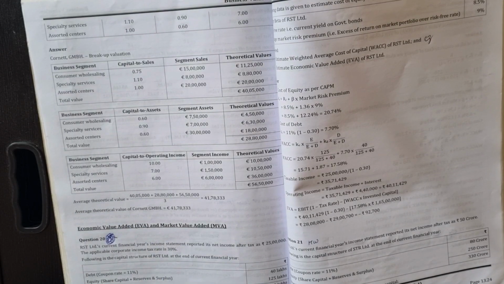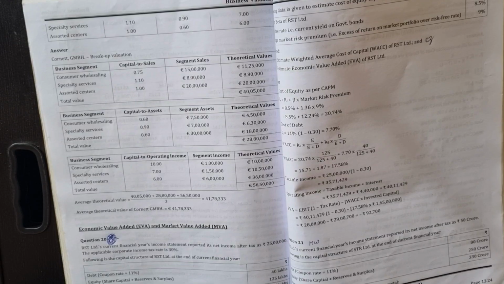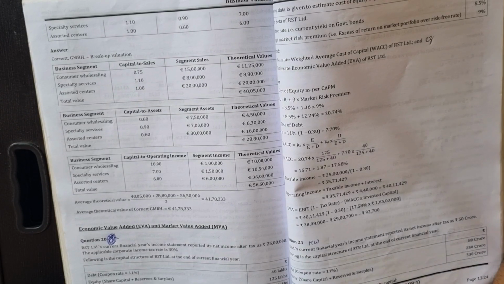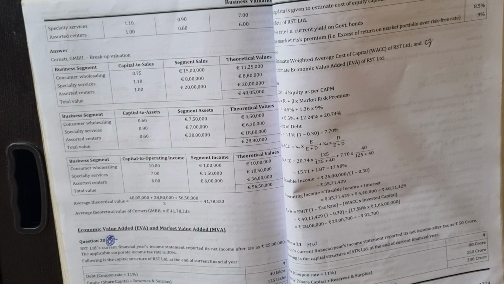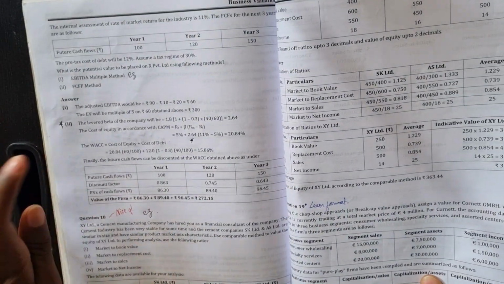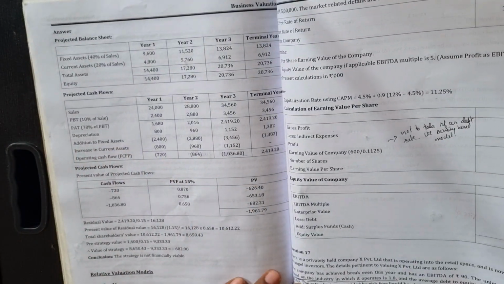This is the chop shop approach, you have already seen it. So this was it for the relative valuation method. It was very easy. Just for one question we had some doubts, which is question number 17, and question number 16.